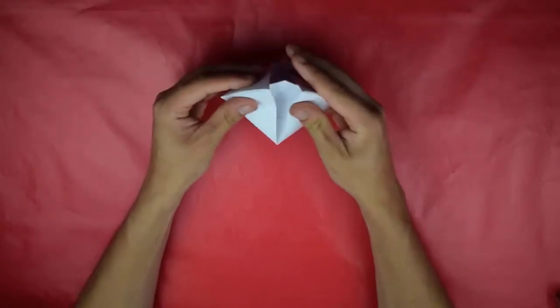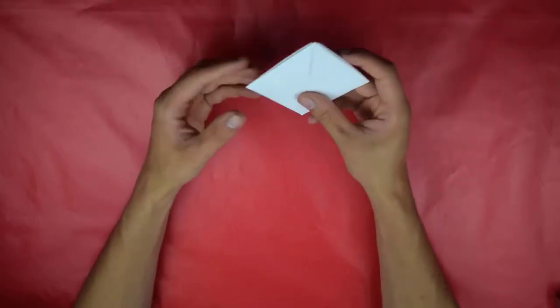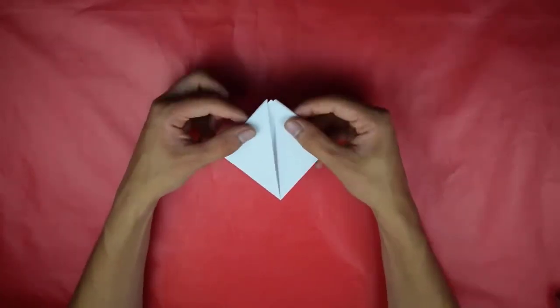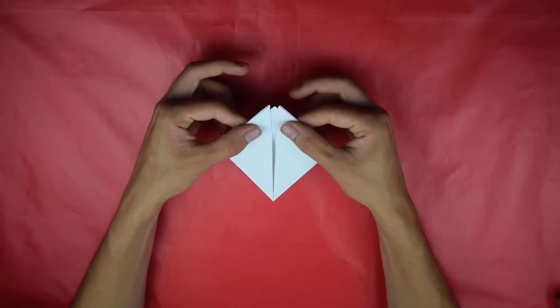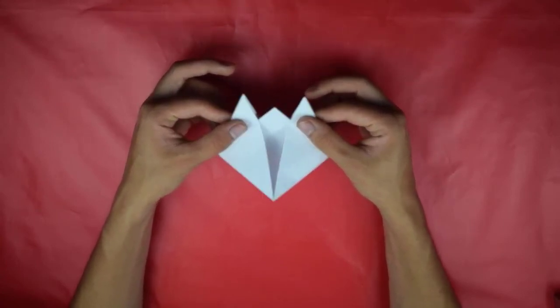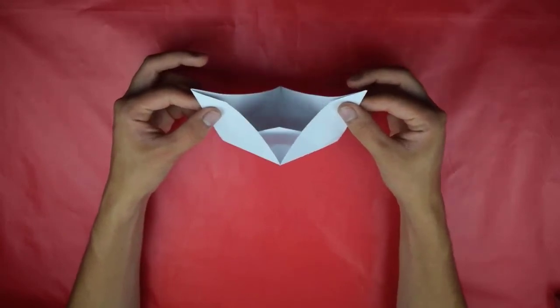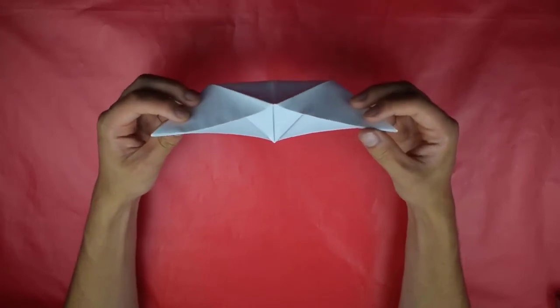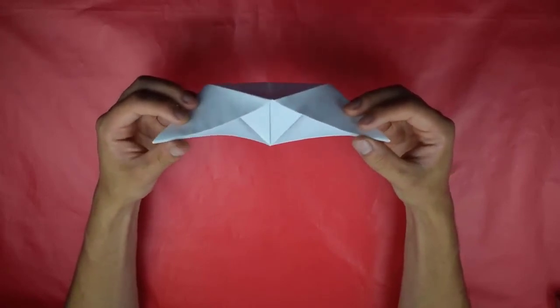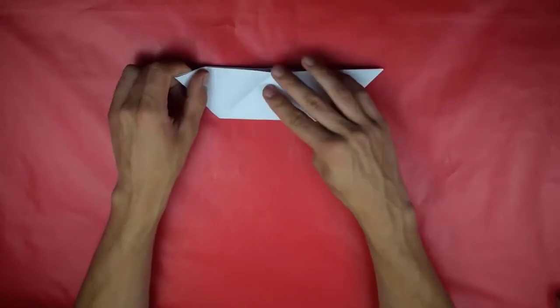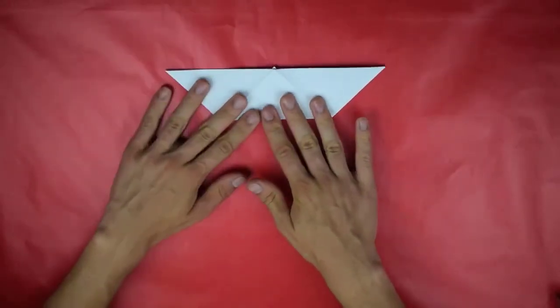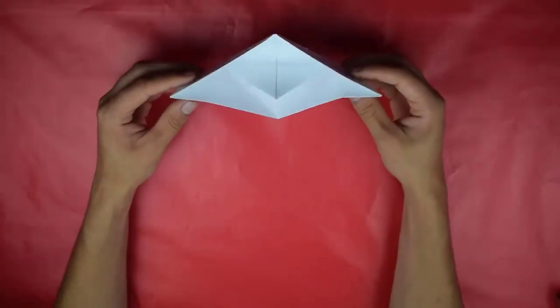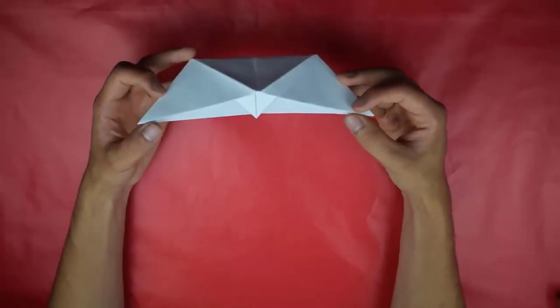So I'm going to show you this one more time since that's a little confusing, but it's also really cool. So from this step, we're just going to take one side in each hand, and we're going to pull outwards like this all the way until we get the boat shape. Alright, and you can press down flat to help everything get into shape. Alright, so that is the origami traditional boat.